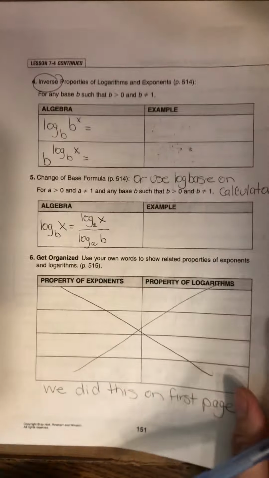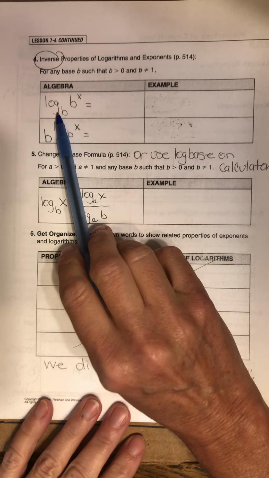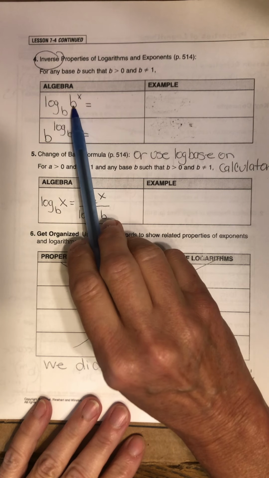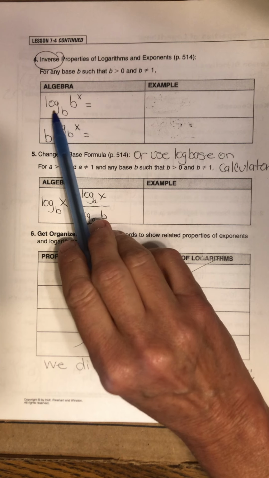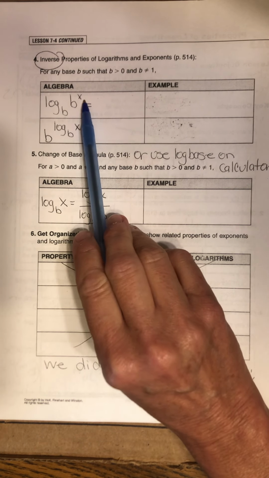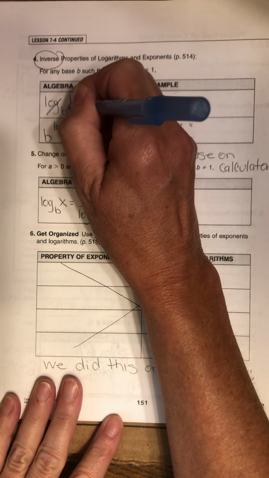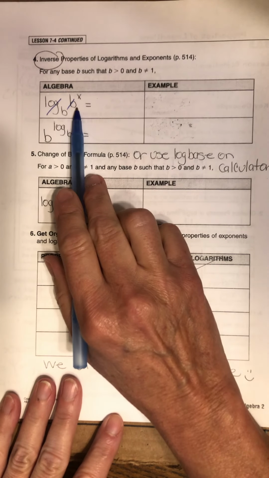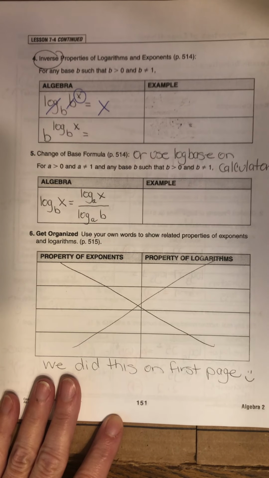All right, on the next page, it looks a little bit more complicated, but I promise you that it turns out pretty easy. Because logs and exponential expressions are inverses of each other, if you have a log of a base and you have that same base to an exponent, then these two, the log and the base, cancel each other out and just leave the exponent.